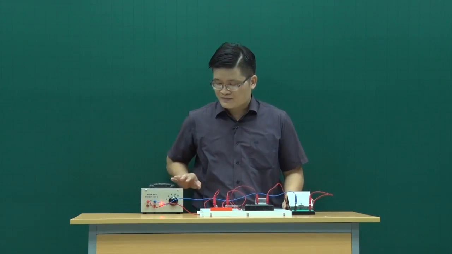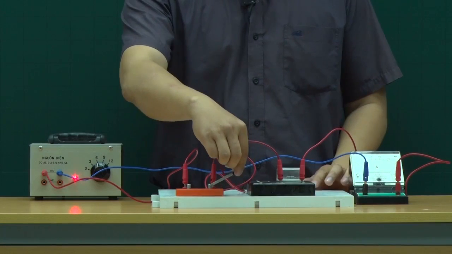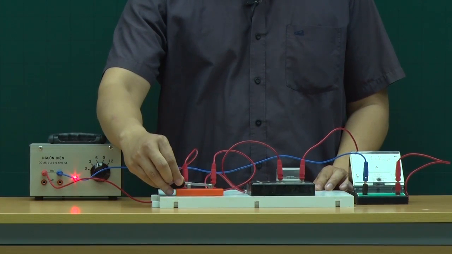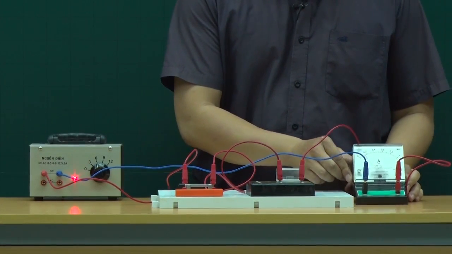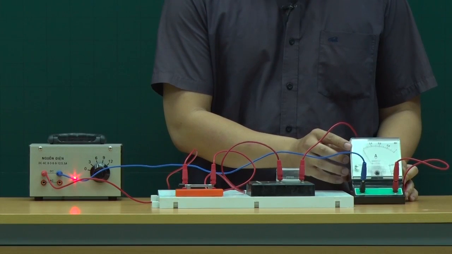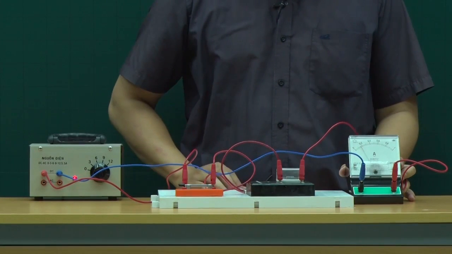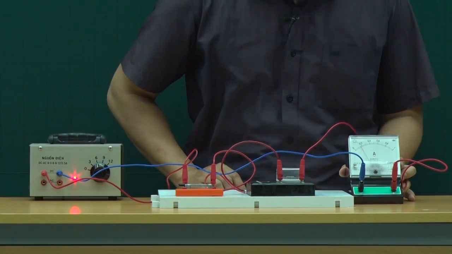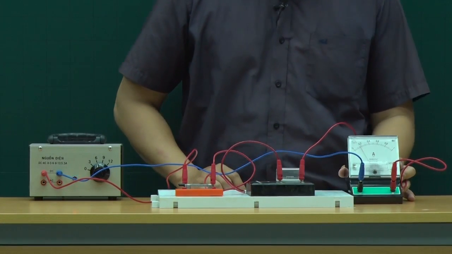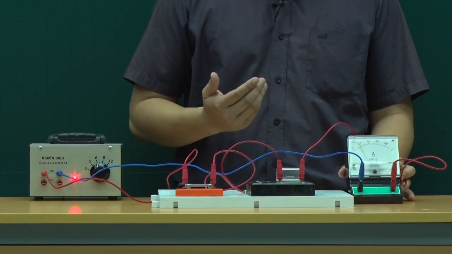Now, please look at the display of the ammeters. I will close the circuit. Now this is the indicator on the display of the ammeters, which shows 0.16 ampere. So it means that there is a current of 0.16 ampere passing through the conductor.